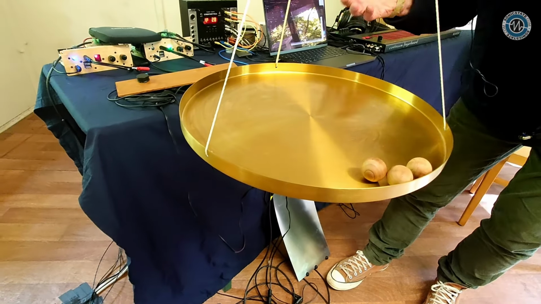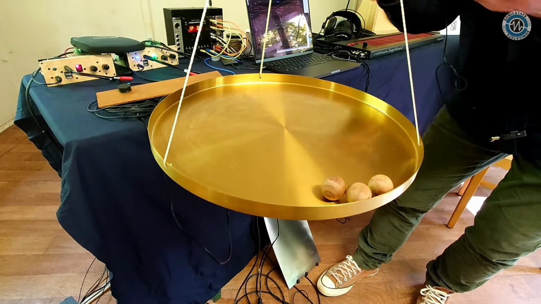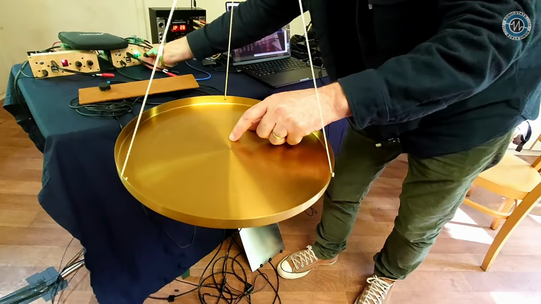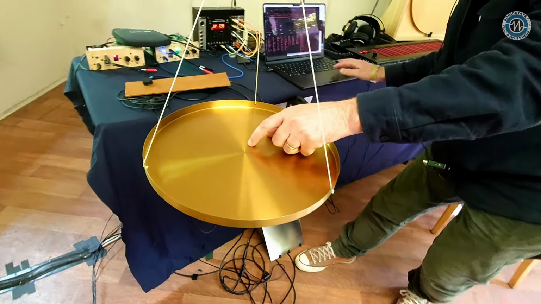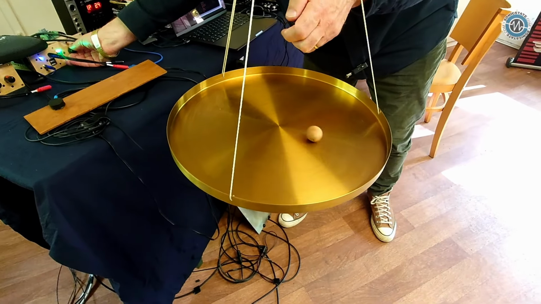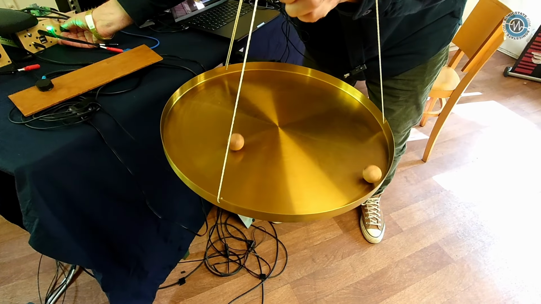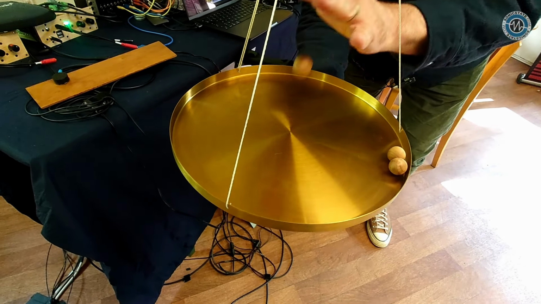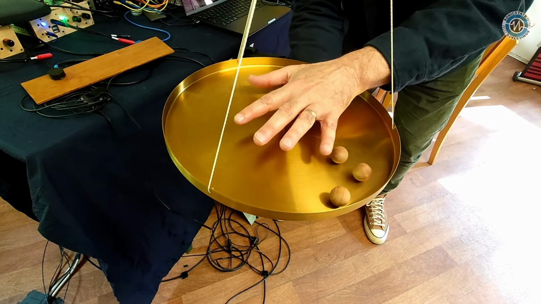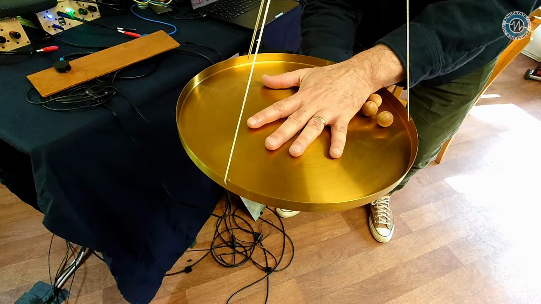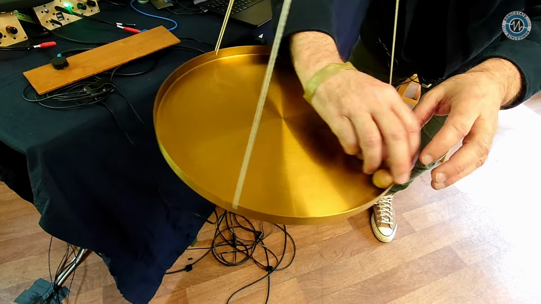So that's one thing you can do, but since it's a synthesizer, you can program it. So we can do another patch and go to something very different. So let's take this. So you see, when I interact with the surface, I can really change the sound.